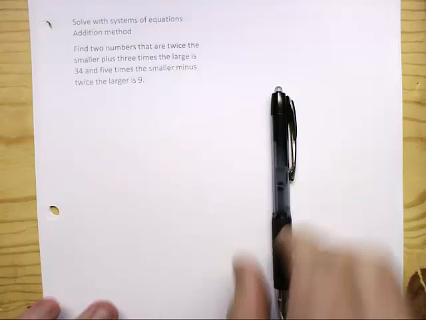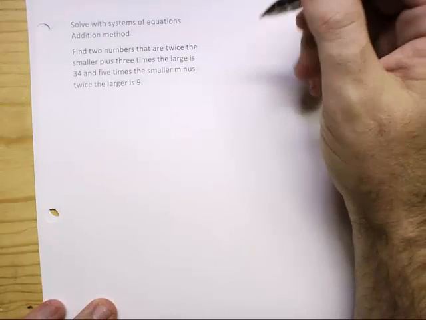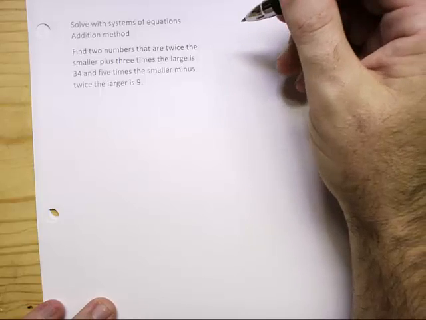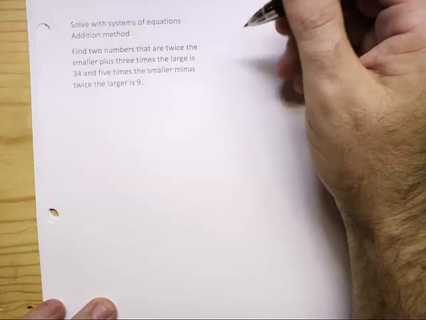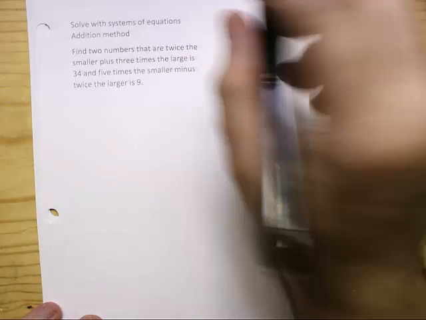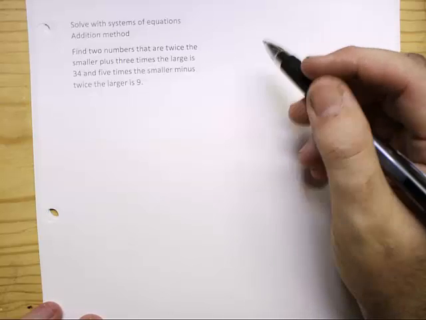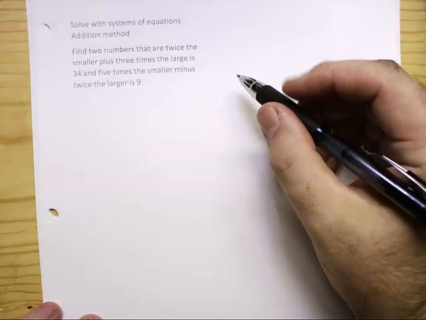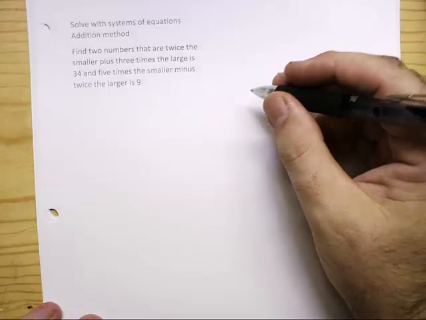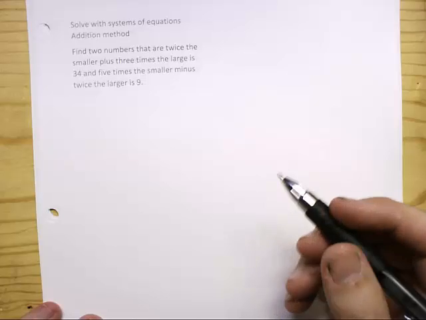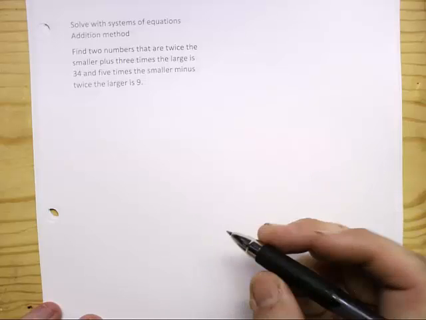Okay, what we're going to do here is solve a systems of equations problem, and we're going to use the addition method. It's a little bit more of a difficult problem for a couple reasons, and one of them is you don't have the actual system of equations written out to start with, so it's essentially a word problem that is a systems of equations problem.